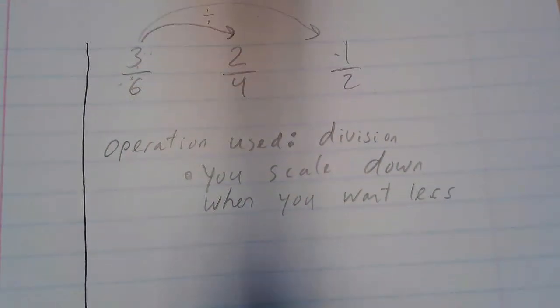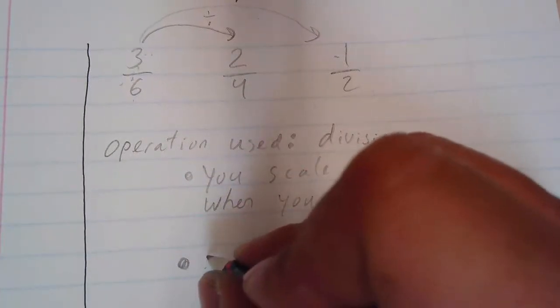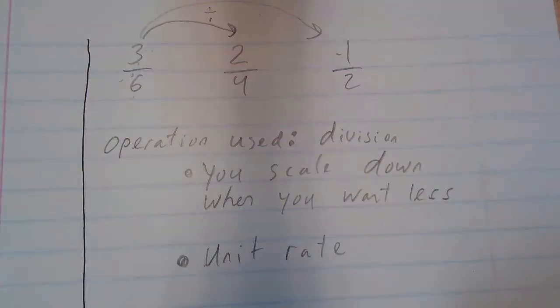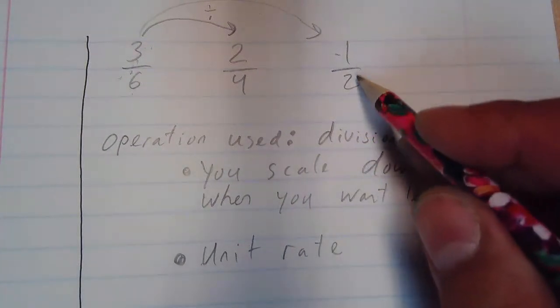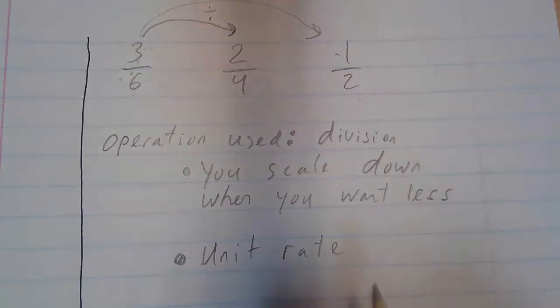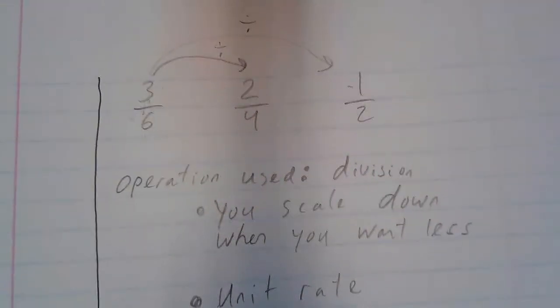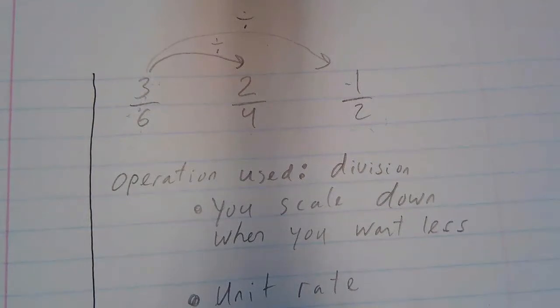So a real world example would be you're looking for the unit rate. How much for 1? If I switch this around, it would be a unit rate. 2 cupcakes per cookie. In other words, you want a smaller amount. All right. That's number 7. Hope this helped. Scale down when you want less. Scale up when you want more. To scale up, you multiply. To scale down, you divide.